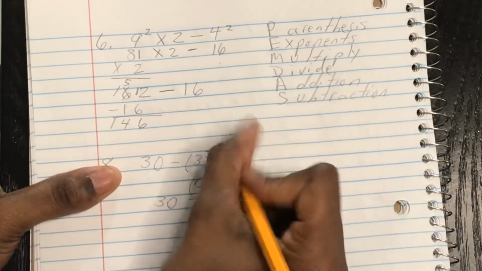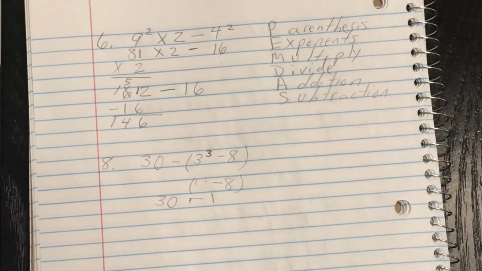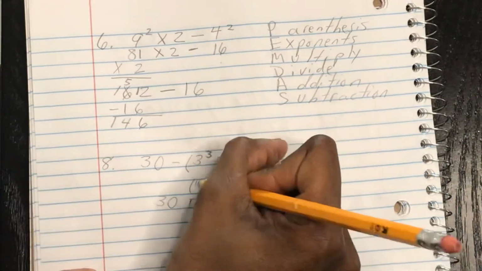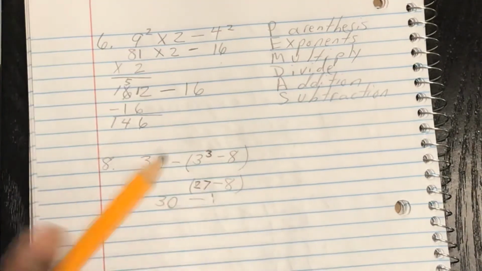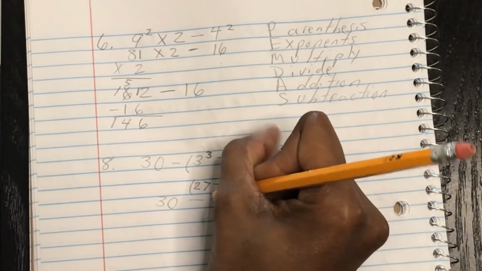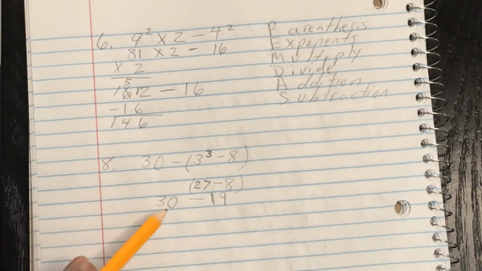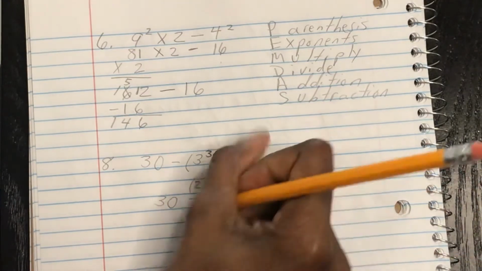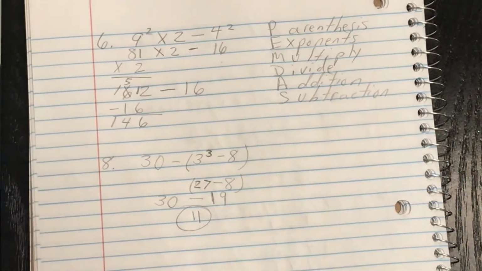So 3 to the third power is 3 times 3 times 3. So 3 times 3 is 9, times 3 is 27. 27 minus 8 is 19. So you bring down the 30 minus, and you have 30 minus 19 equals 11. So you should have 11 for number 8.